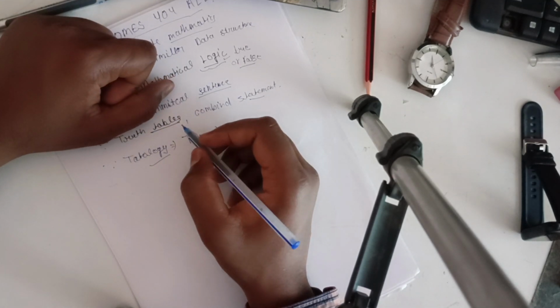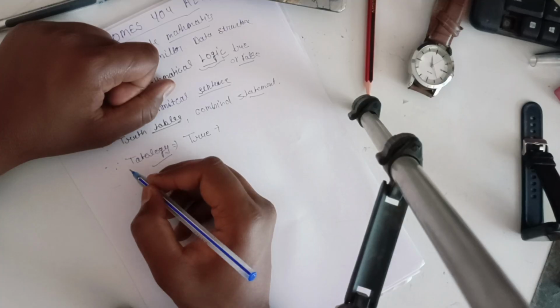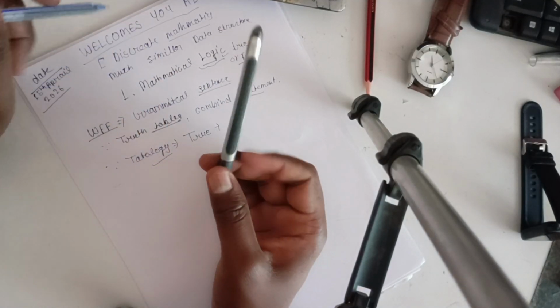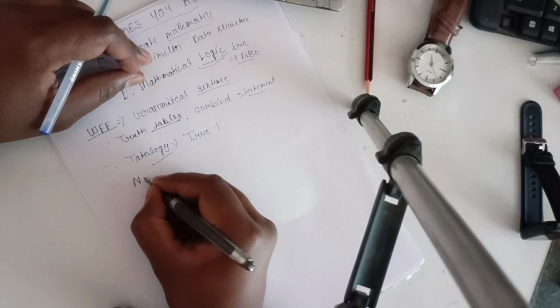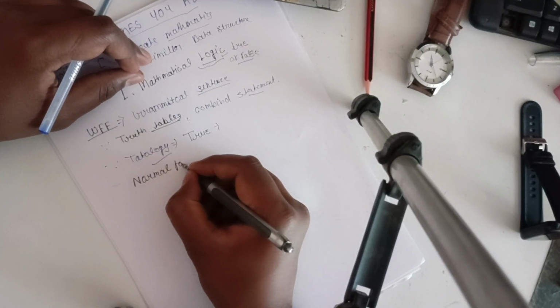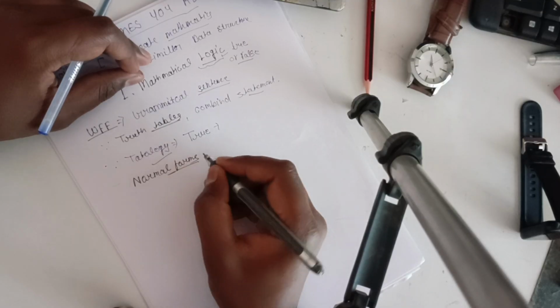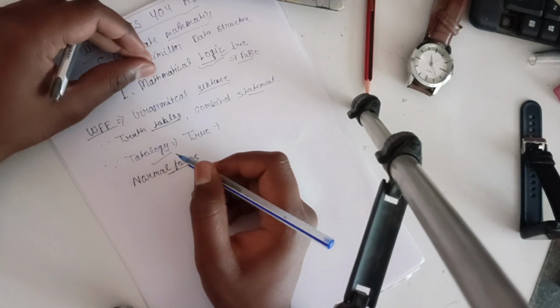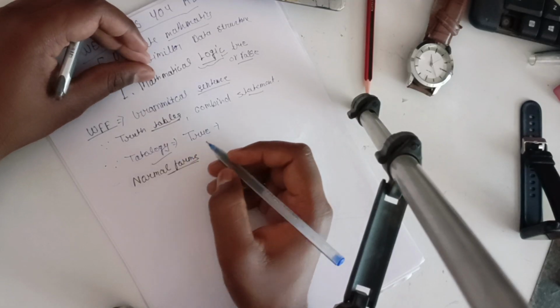Okay, and normal forms, like disjunctive normal forms, so now just normal forms. Normal forms are standardized ways to write complex logic.